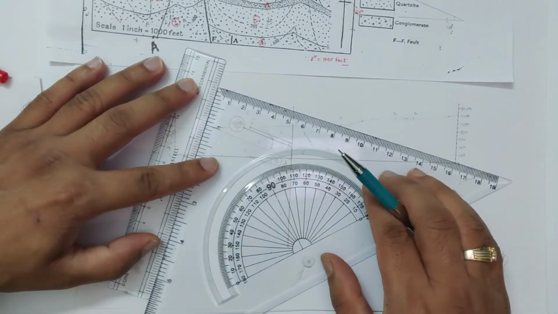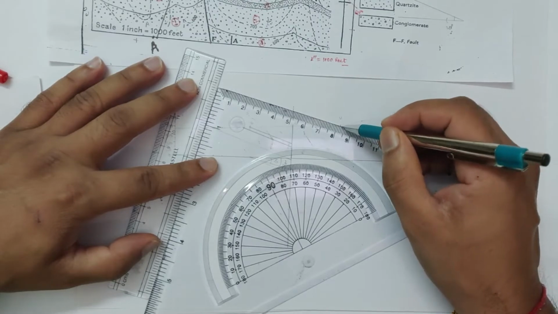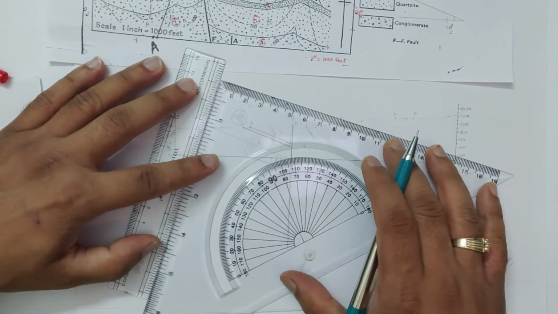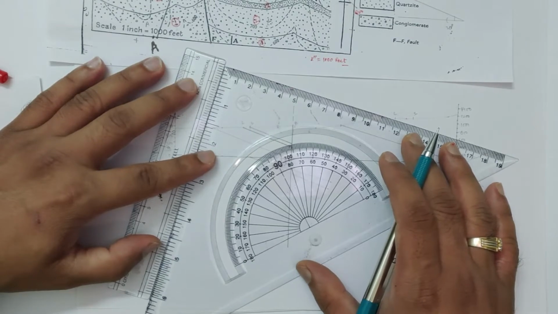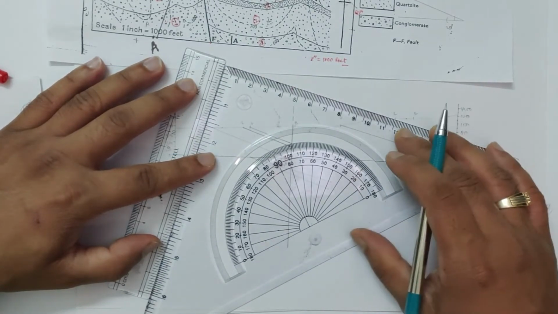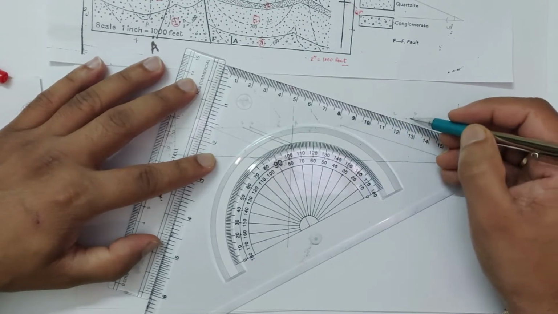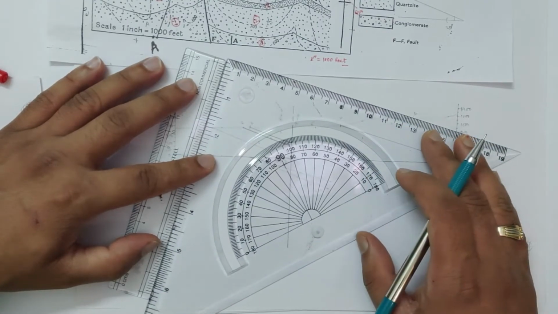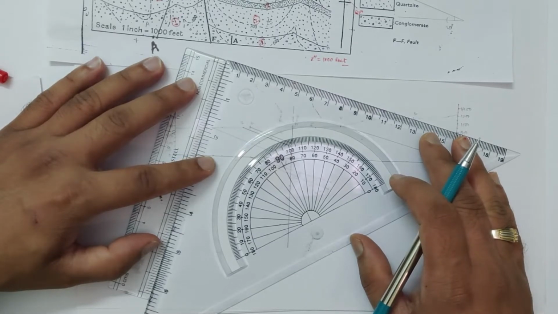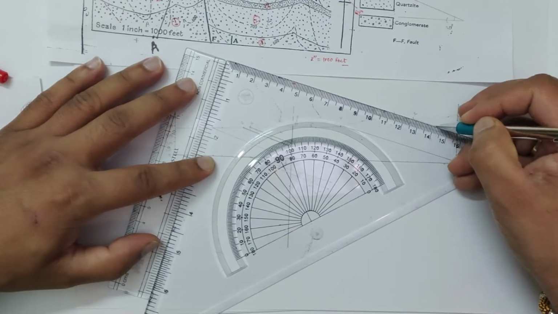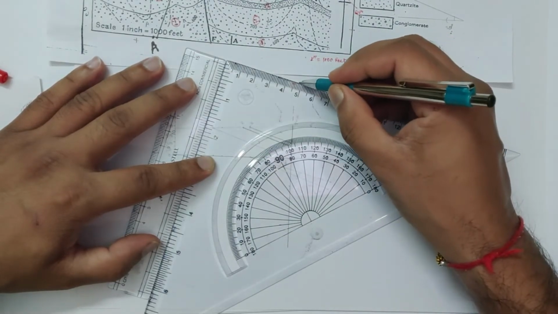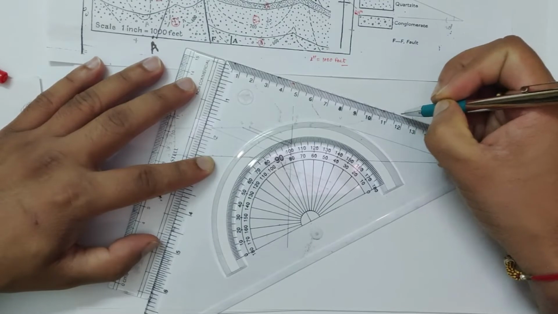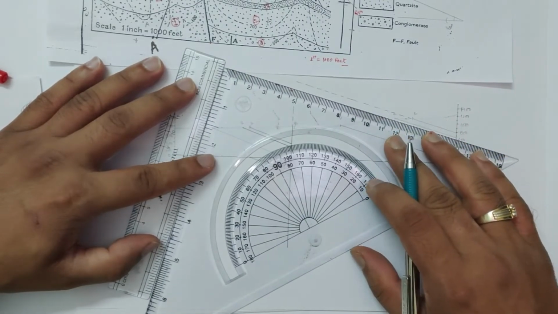So here we have the unconformity, and the beds which are younger, they will plot parallel to this. So these are younger beds. And prior to erosion, these beds must have been going like this. So we will plot these things with dashed lines which have been eroded.